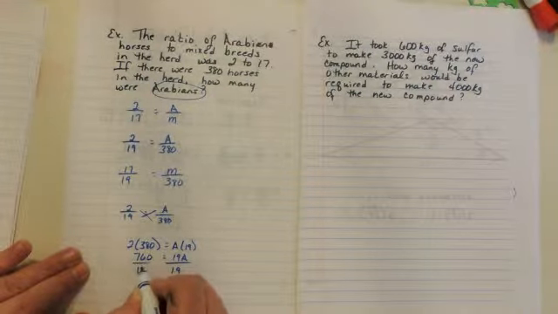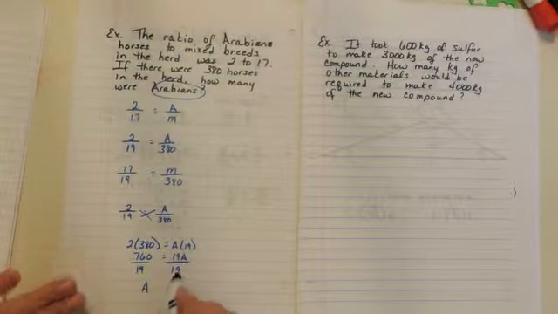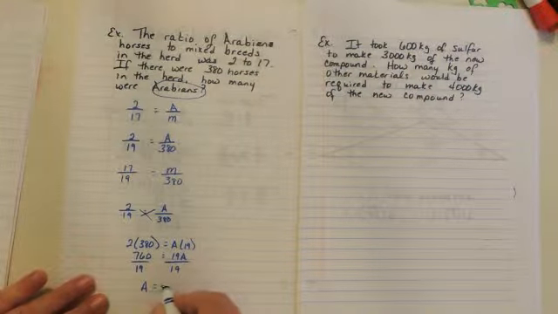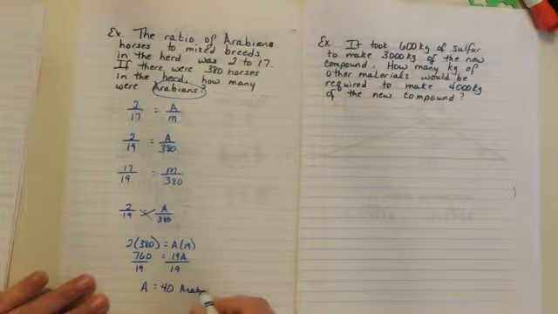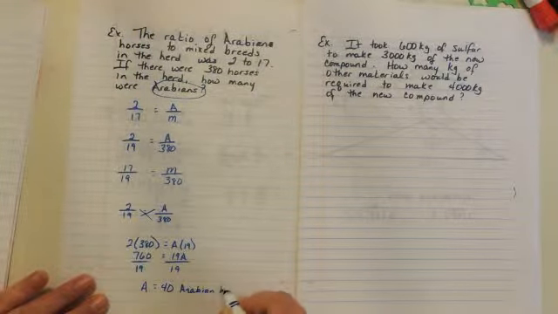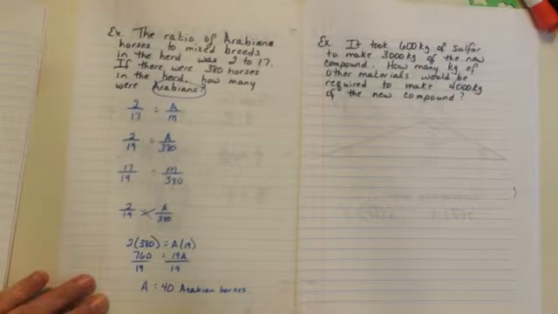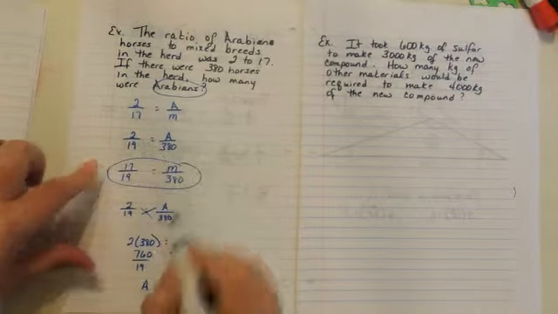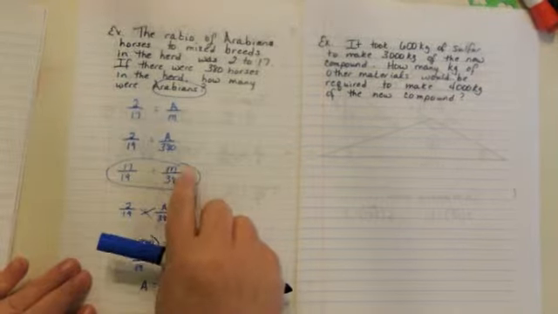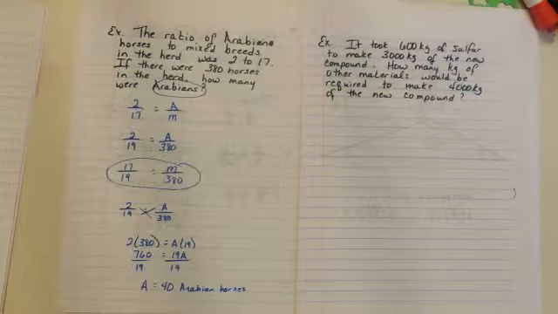Divide both sides by 19, and the number of Arabian horses is 40. Okay? If we had wanted to solve for how many mixed breeds, we would have used this equation, because it only has one unknown and the rest of them are known.